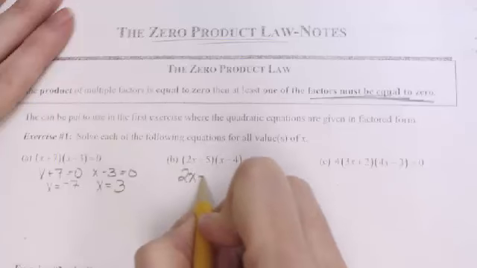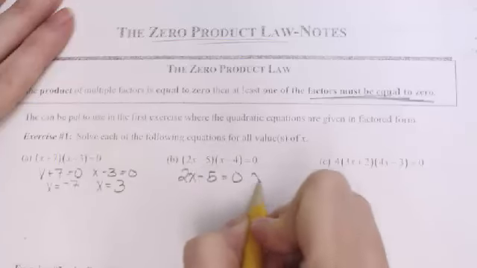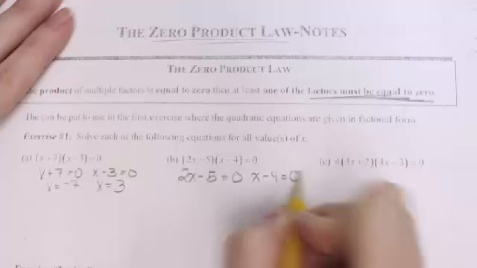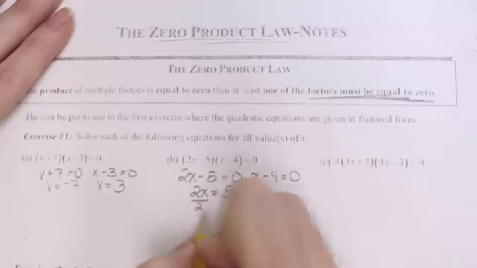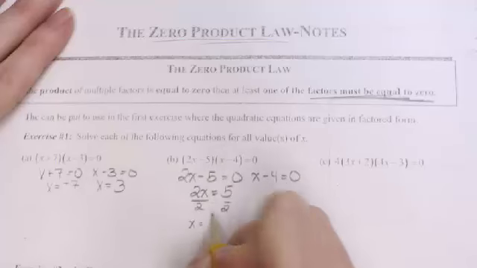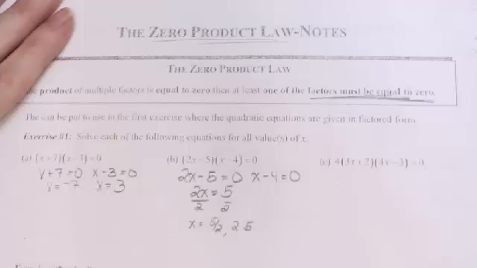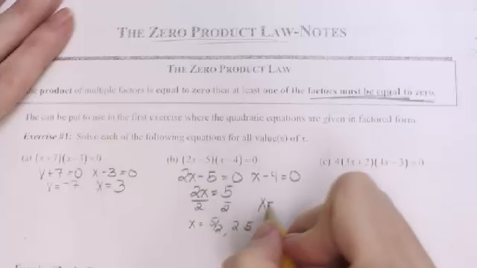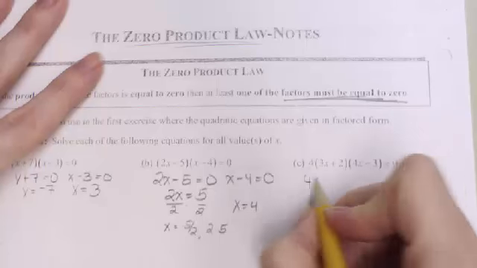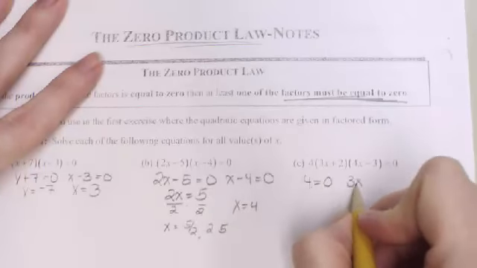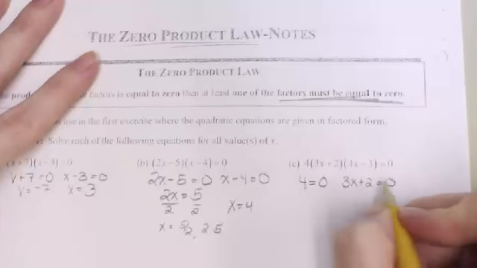Here we're going to do 2x minus 5 equals 0 and x minus 4 equals 0. So 2x equals 5. Divide by 2, x equals 5 over 2. You could write 2.5, whatever makes you happy. And x equals 4.